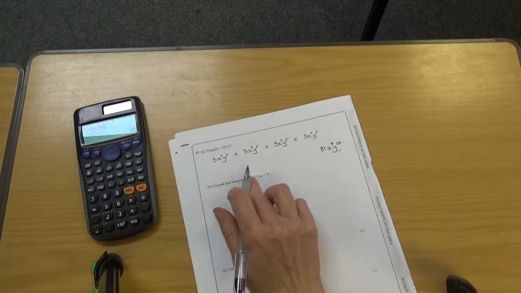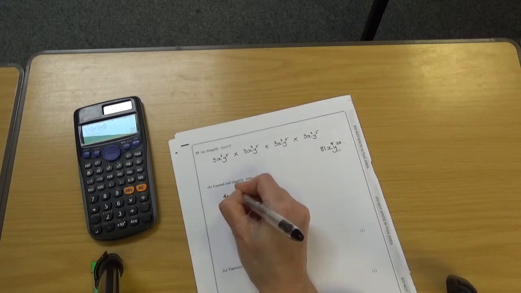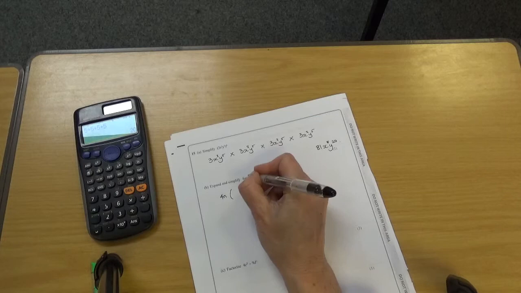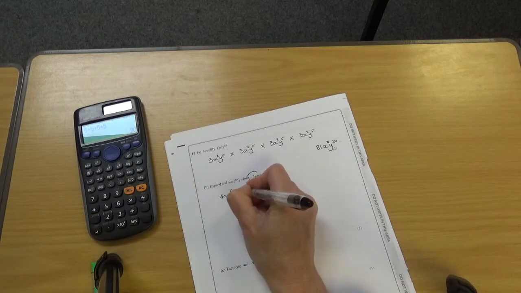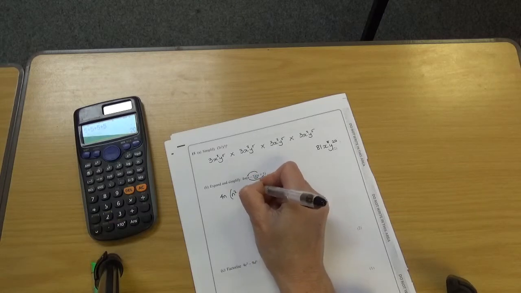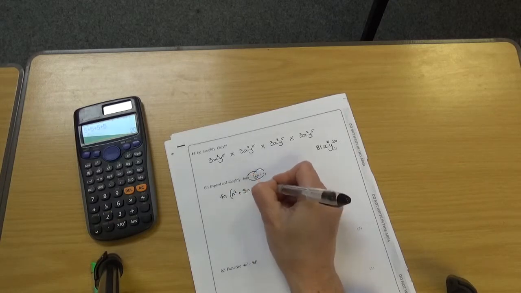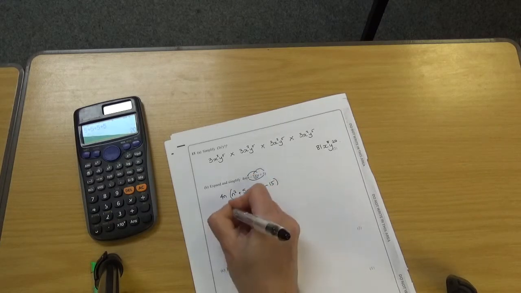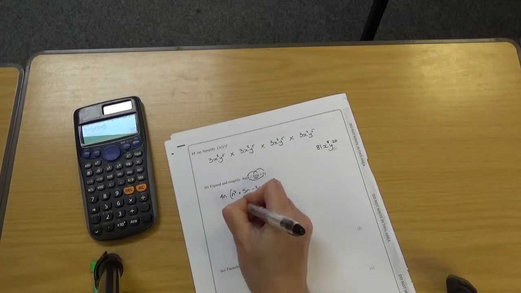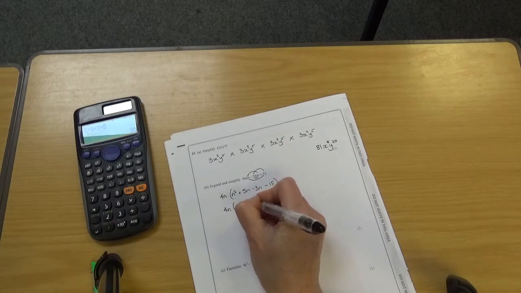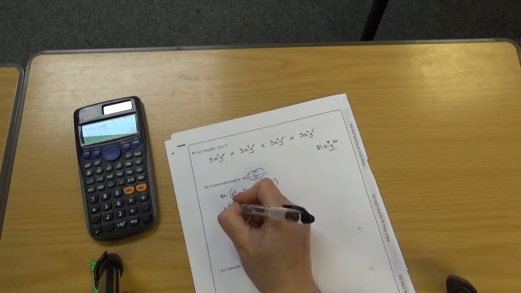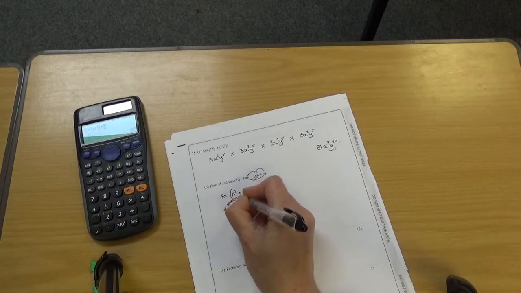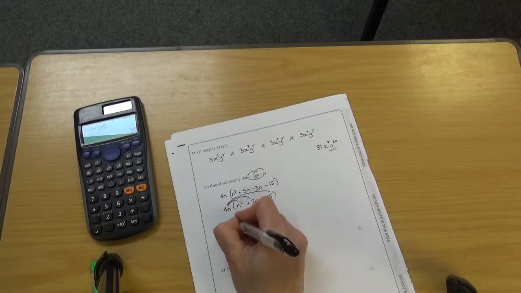Right, let's ignore the 4n for now. And we'll do FOIL on the rest. So n squared plus 5n minus 3n minus 15, plus 5 subtract 3 is plus 2. Then we can remember the 4n and multiply everything by 4n.